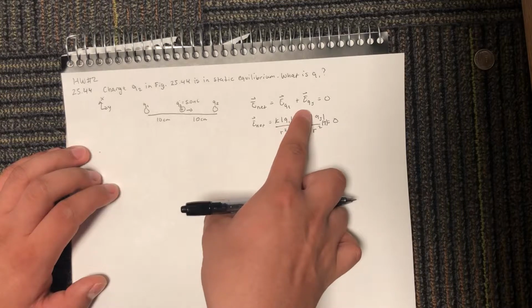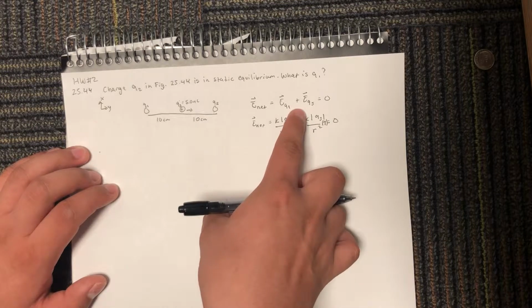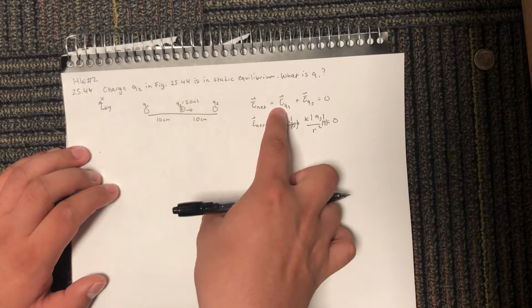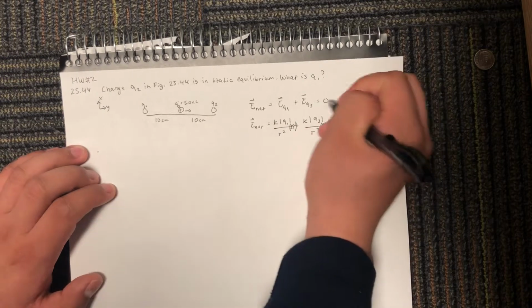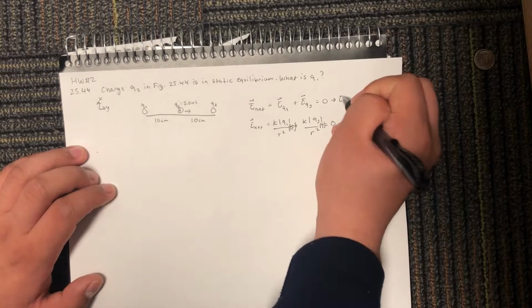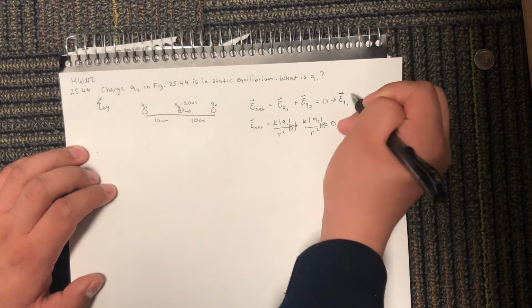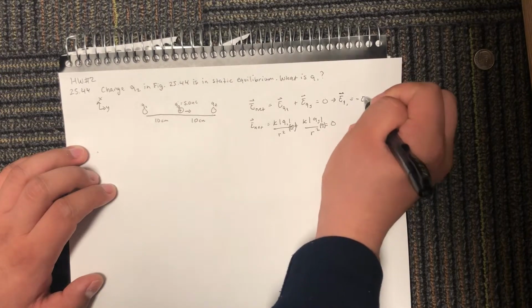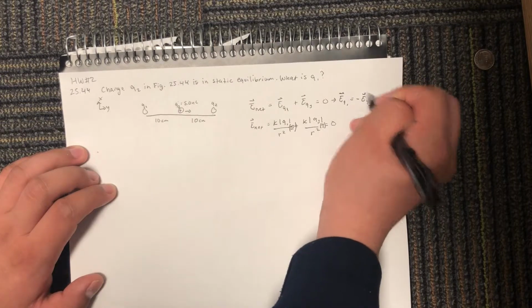But since we know that the E net of Q2 has to be 0, we know that the electric field of Q3 has to be equal in magnitude to the electric field of Q1, but with an opposite sign, because we can rewrite this as E Q1 is equal to negative E Q3.